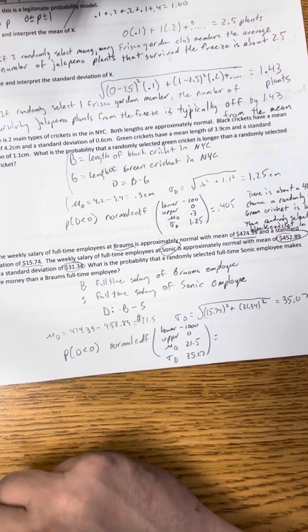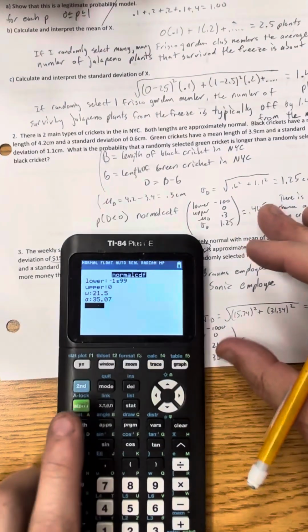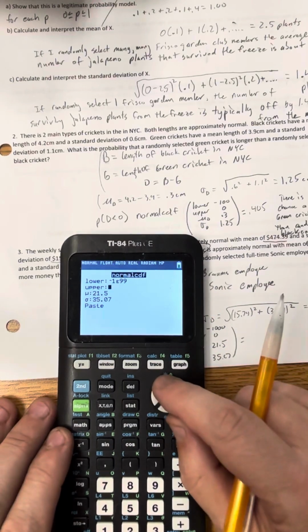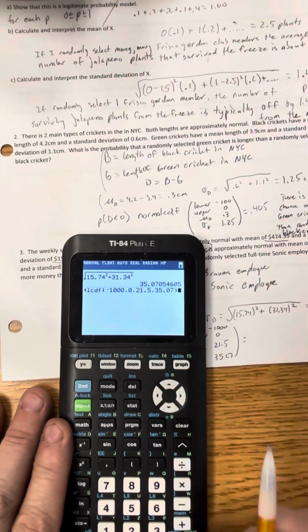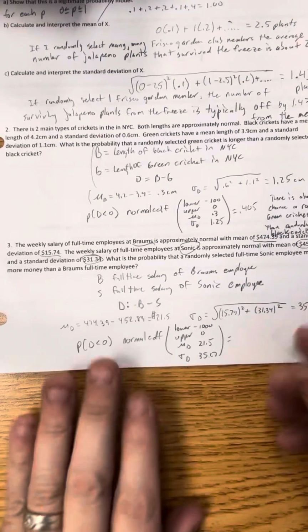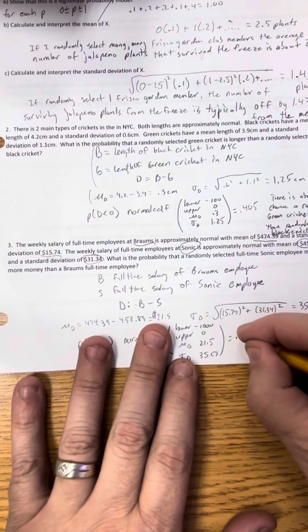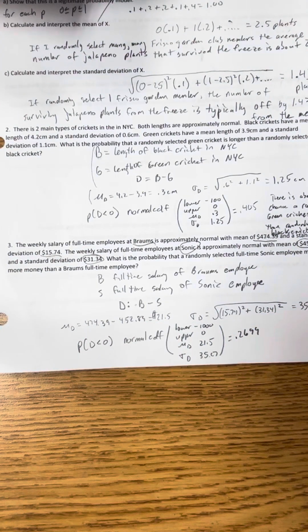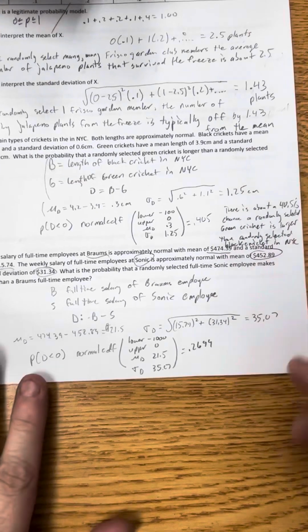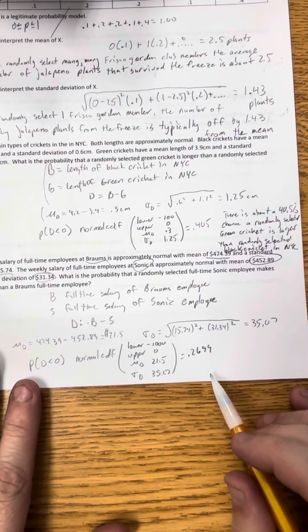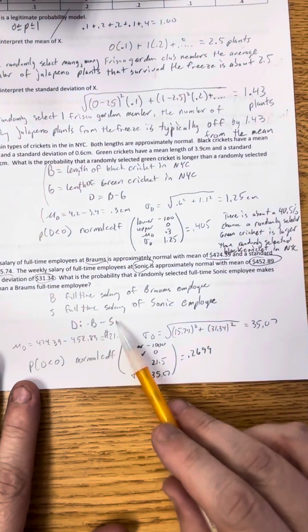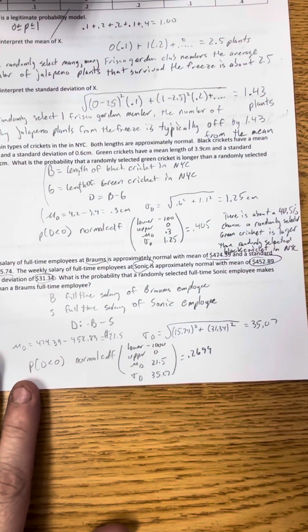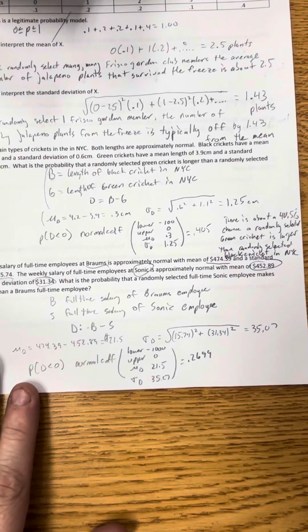And I might as well, let me finish typing this in. There's what I typed in. Again, you know what? I'm going to just change this so nobody thinks I'm lying to them. I hit enter, and I get 26.99. So 0.2699 or 0.267 would be fine. And I don't have enough space, so I'm going to be lazy, but there's about a 26.99 or 27% chance that a randomly selected Sonic employee makes more money than a randomly selected Brahms full-time employee.